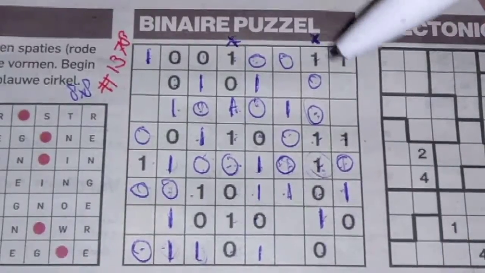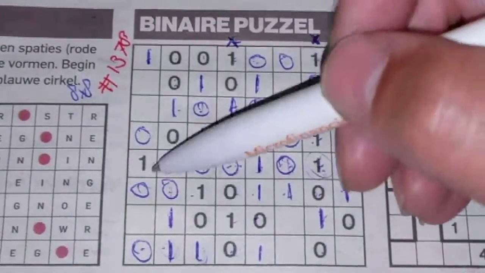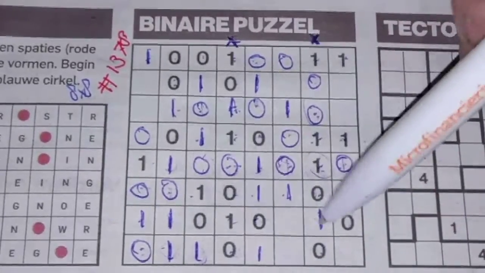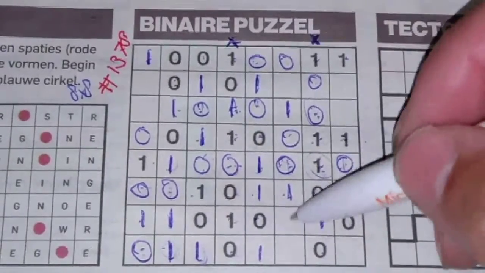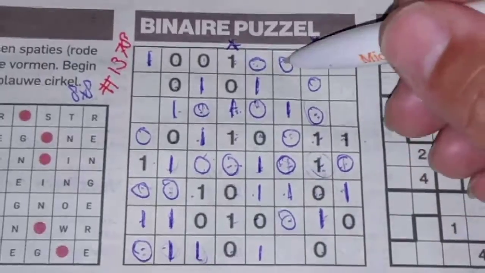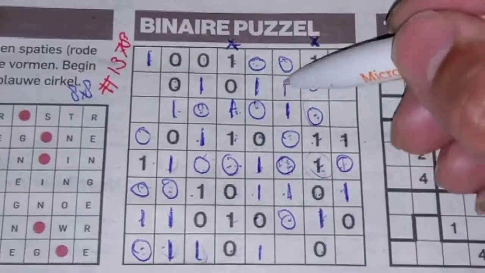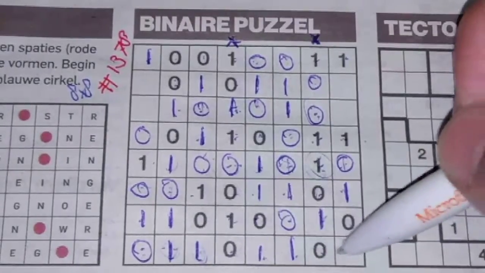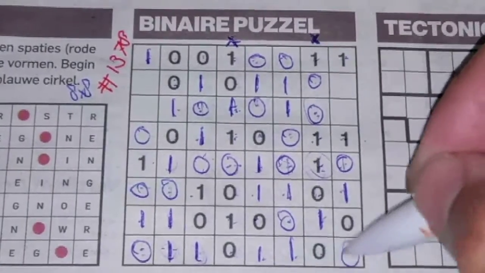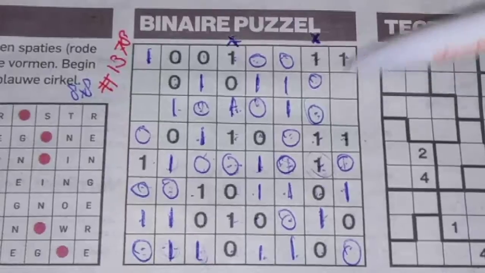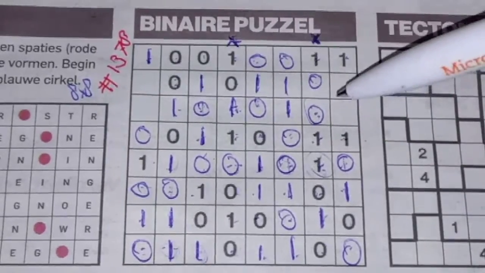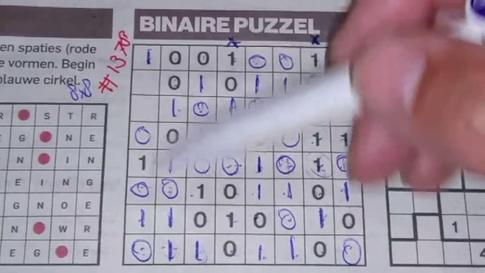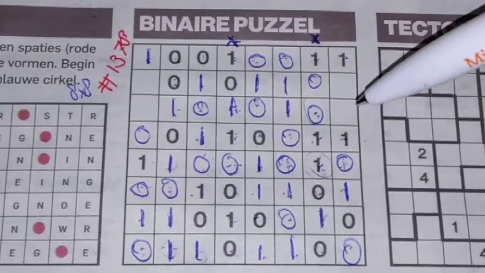And now I need to compare. Oh no, between two 0s comes a 1. Now I have 4 ones in this row, so the rest are 0s. We have 4 0s in this column, so the rest are 1s. We have here 4 ones in the last row, so the rest are 0s. I need to compare with these two rows or these two columns.